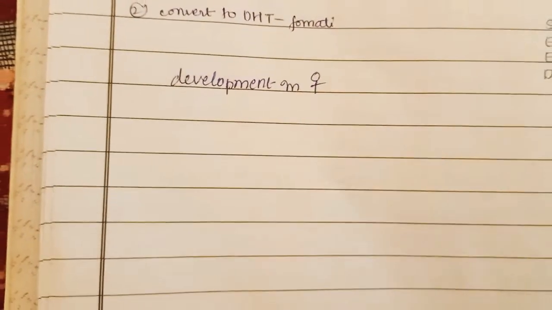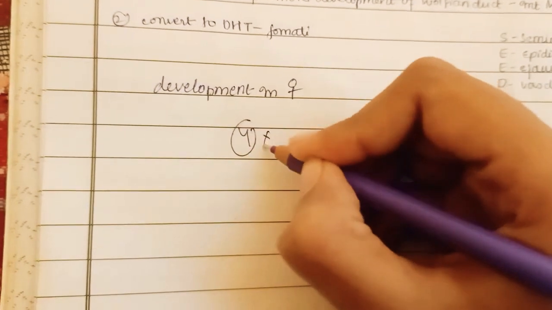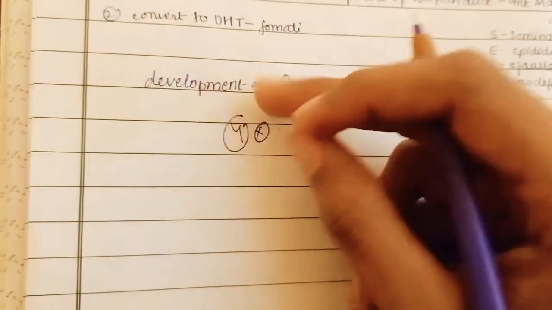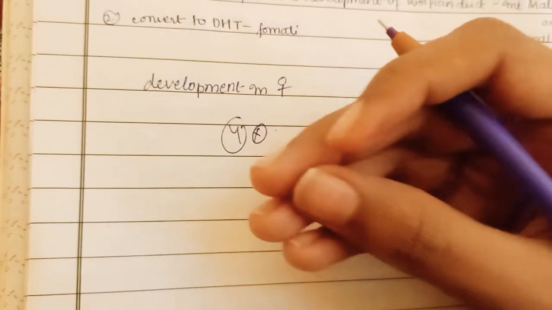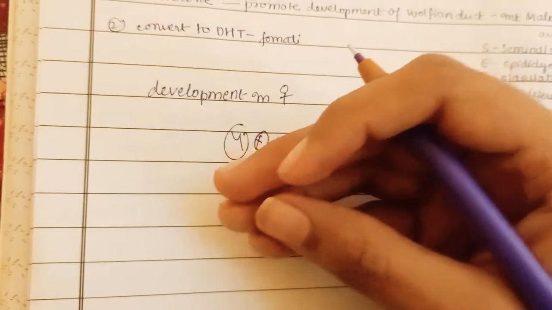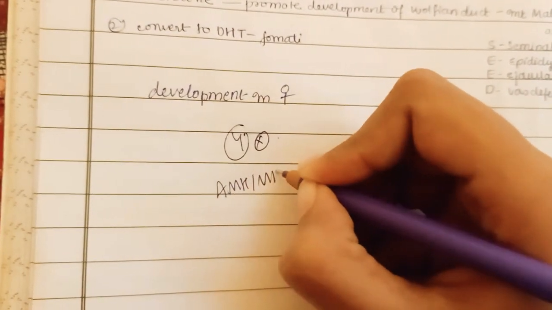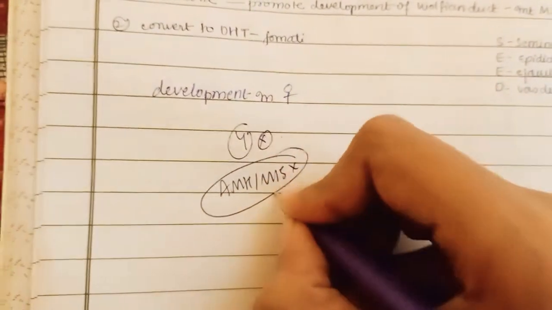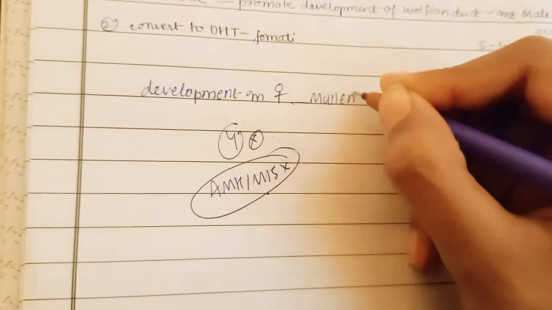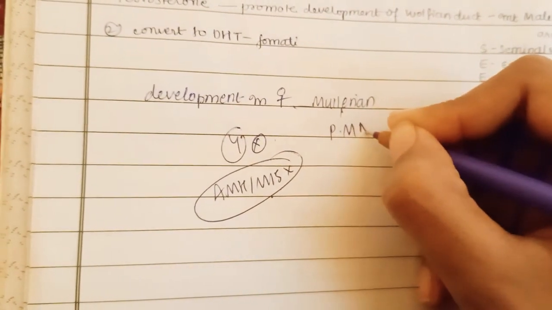Now let us see development in female. In the absence of Y chromosome, ovaries develop, right? Because we don't need Y chromosome. So absence of Mullerian inhibiting substance or anti-Mullerian hormone leads to development of Mullerian duct. So anti-Mullerian hormone or MIS is absent in female, because in female you will have the Mullerian ducts. These Mullerian ducts are also called paramesonephric ducts, right?